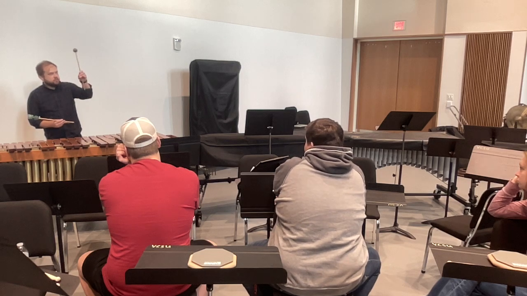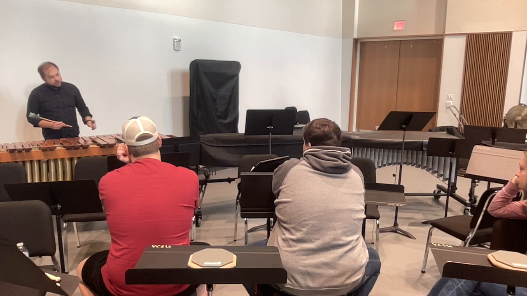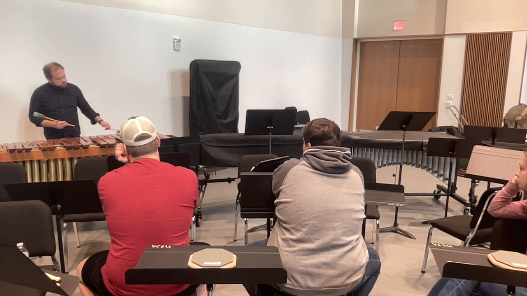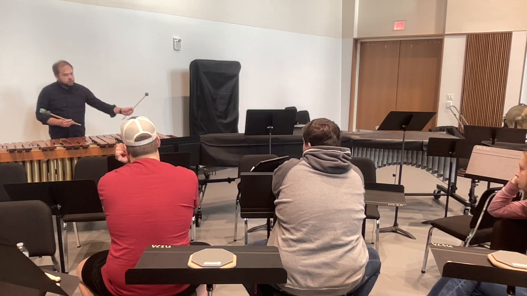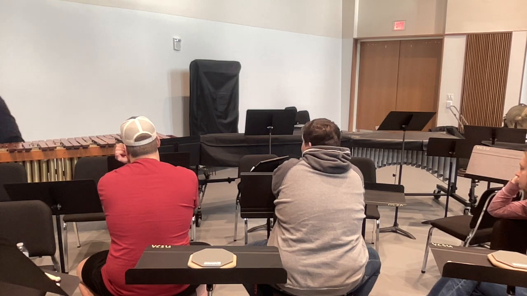So this is a soft, medium soft mallet, and it sounds nice in this low range. Right, and even down here I could use a softer mallet and it would sound better. But if I go up here, it doesn't really sound very good, right? At the very top of the instrument.